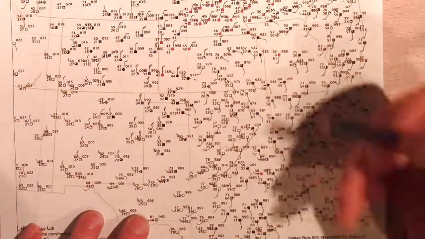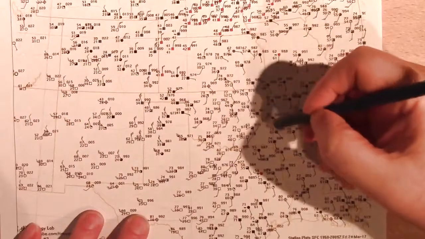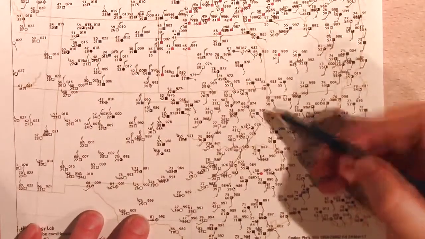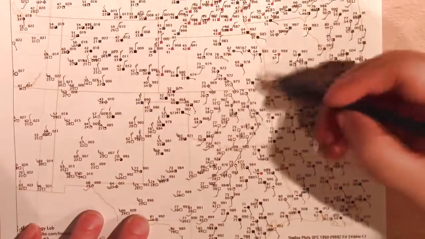And if you find boundaries as you go, definitely put those in. I suspect there may be one in here because as I draw this contour, the pressure jumps up all of a sudden to 2981. So I'm going to go around that. So you see what I just did right there.